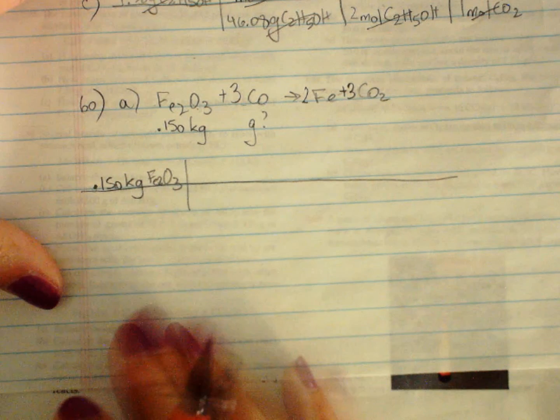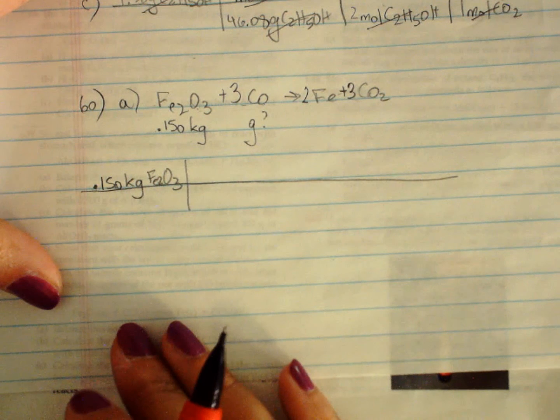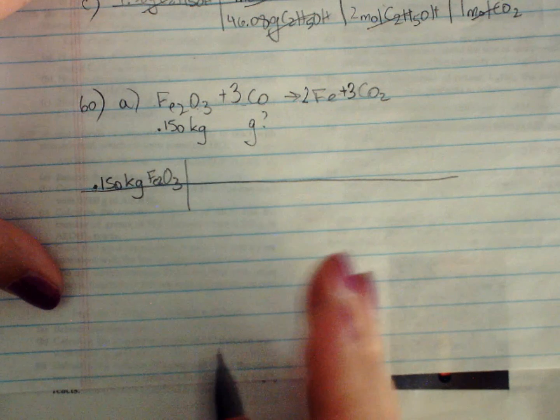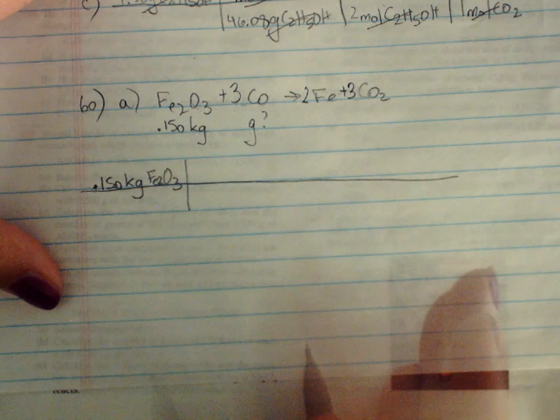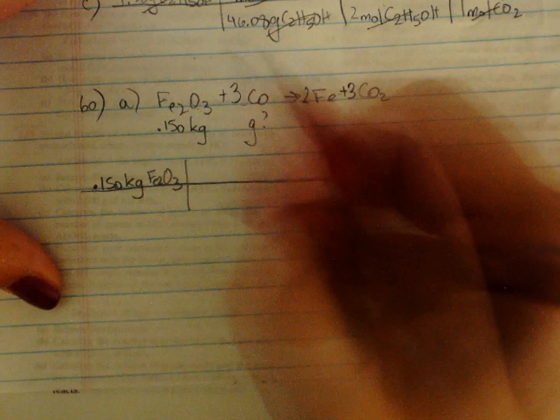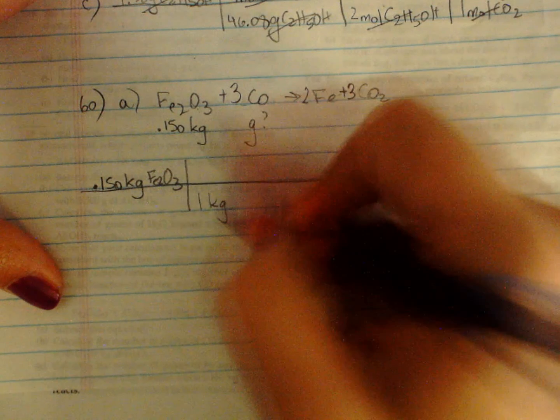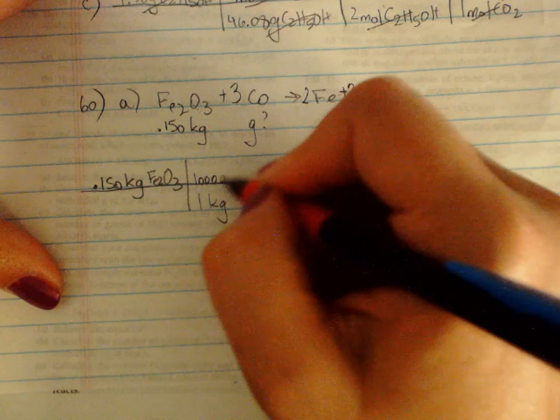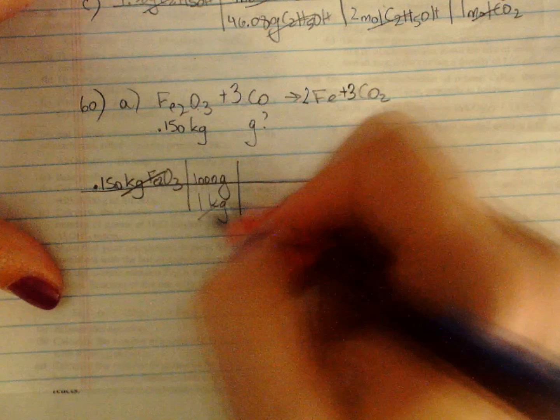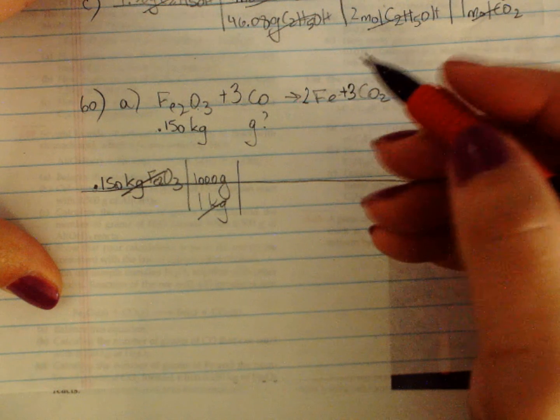Do my scales read in kilograms? My scales would prefer to read in grams. So you first want to change it to grams, because then the molar mass is in grams. You want consistent units. You know that for every 1 kilogram, there's 1,000 grams. And so now you're in grams of Fe2O3.